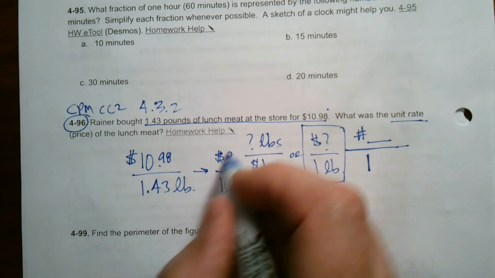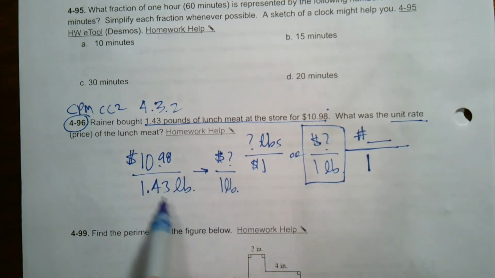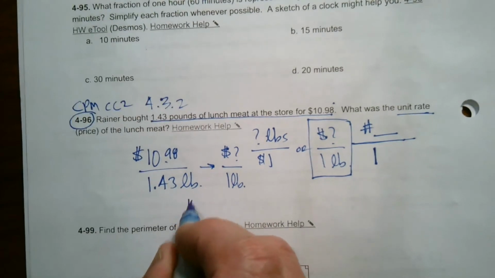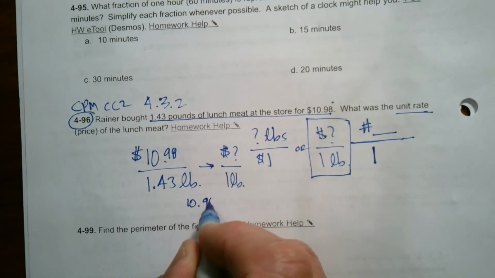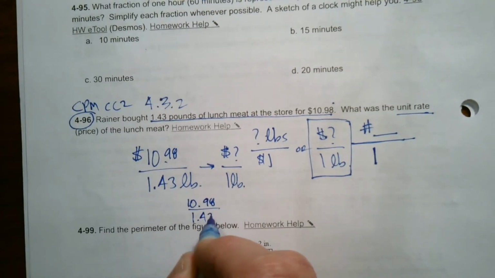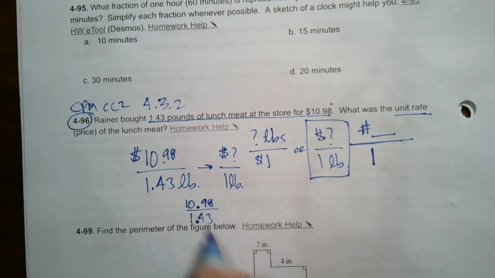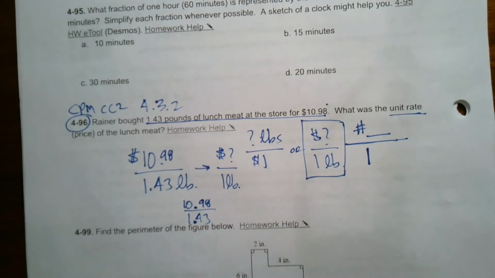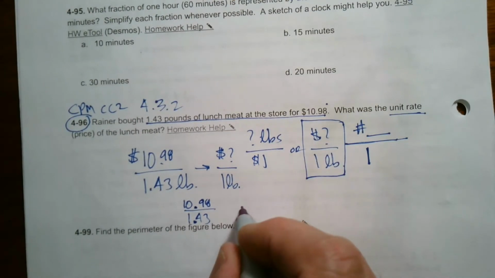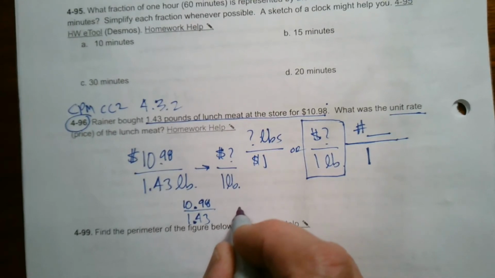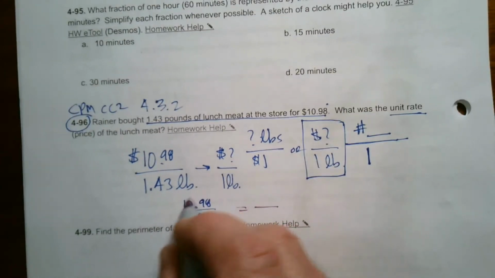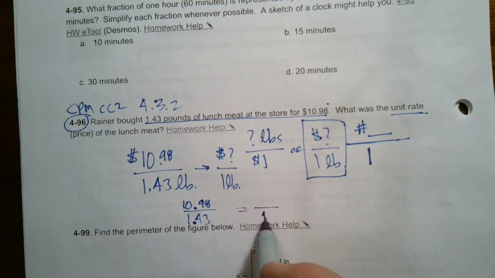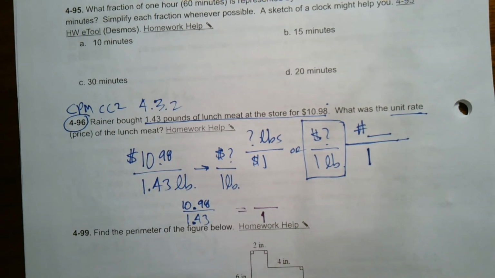So when we think about the math that's involved, it's a fraction. This is just a fraction. And in fact, I'll rewrite it so you see it: 10.98 over 1.43. It's just a fraction with decimals. When you have fractions, you can do math that allows you to create an equivalent fraction. So I want this fraction to be equivalent to the fraction that has a denominator of 1.